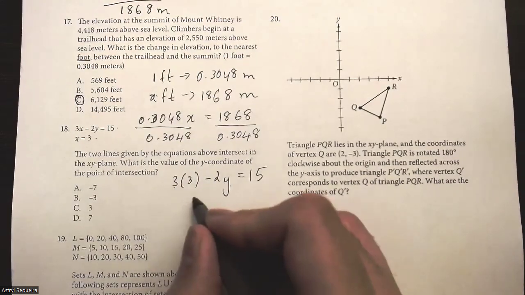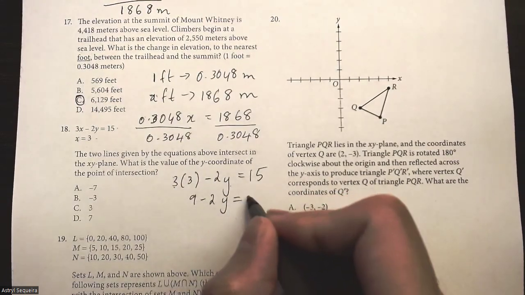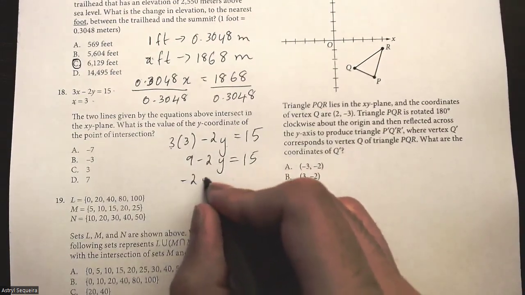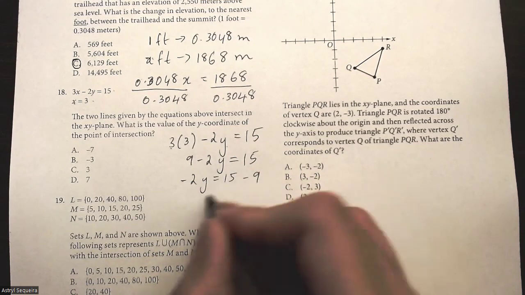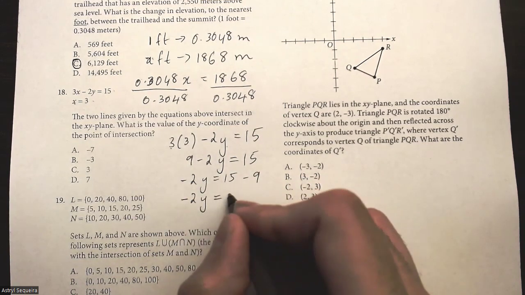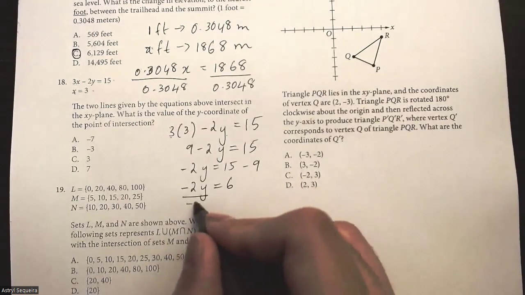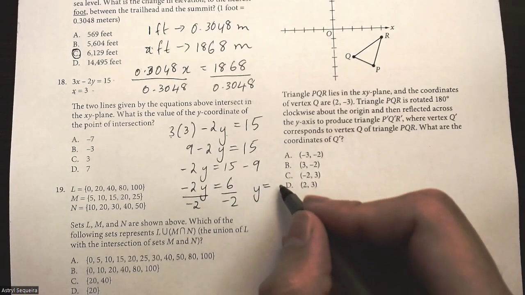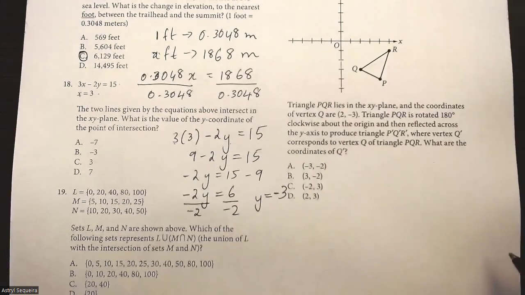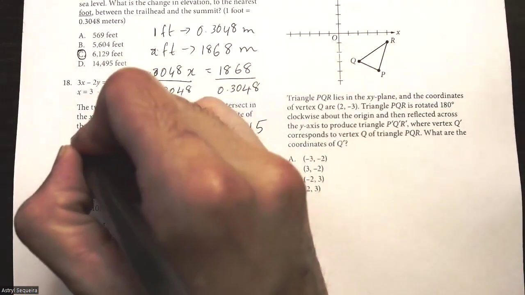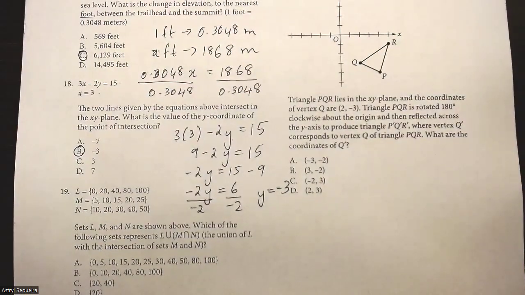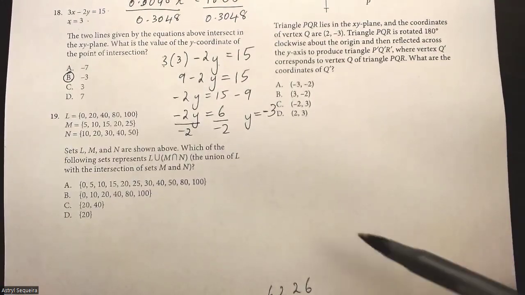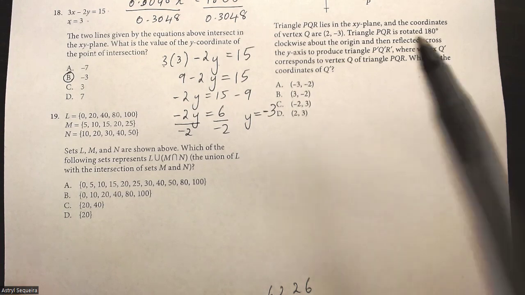So I'll start by doing 3 times 3, which is 9. Then I'll subtract the 9 on the other side. 15 minus 9 is just 6. I'll divide both sides by -2 to get rid of that. 6 divided by -2 is just -3. So the correct solution is B, which is -3.